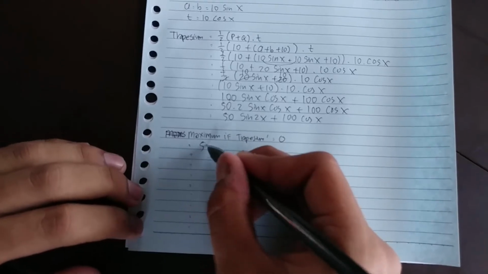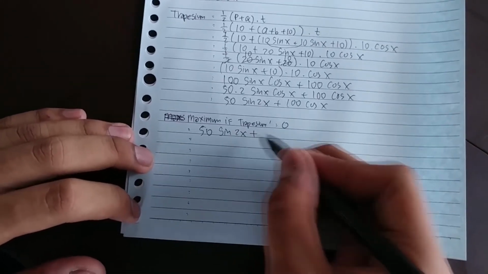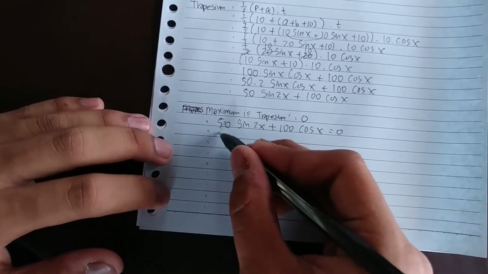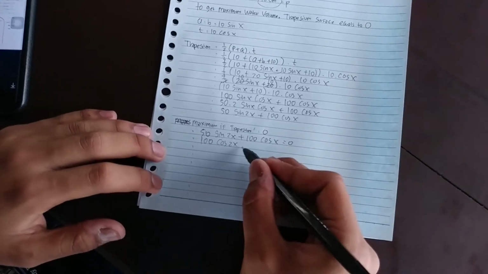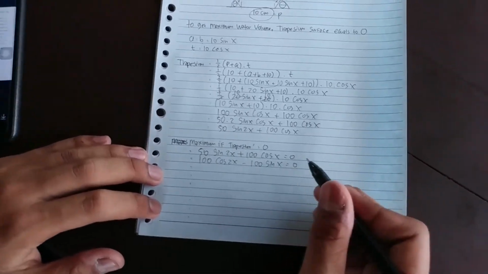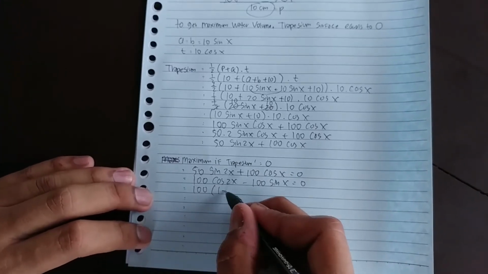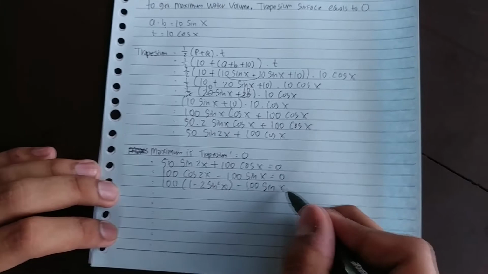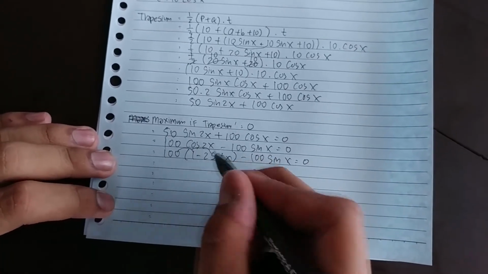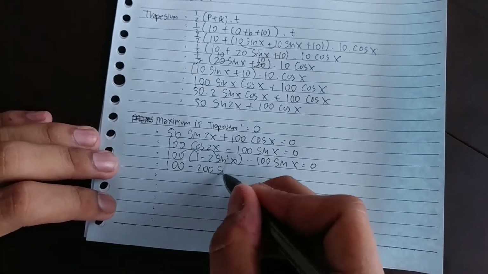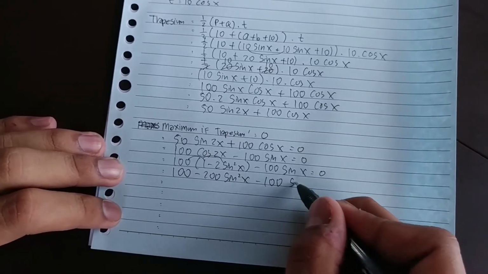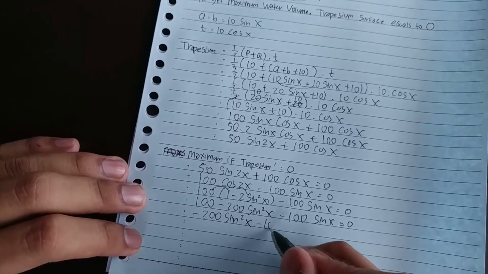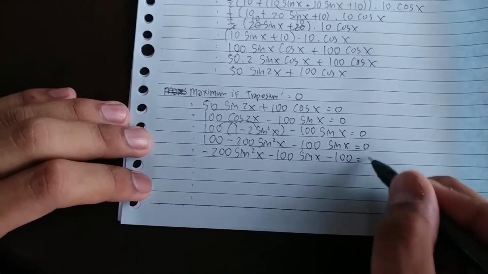Now this is 50 sin 2x plus 100 cos x. So take the derivative: 100 cos 2x minus 100 sin x equals 0. 100 times (1 minus 2 sin squared x) minus 100 sin x equals 0, and then multiply this: 100 minus 200 sin squared x minus 100 sin x equals 0.